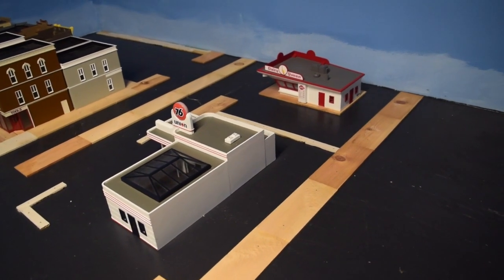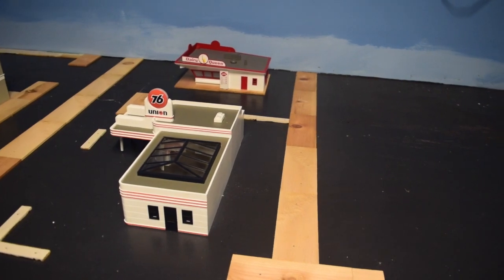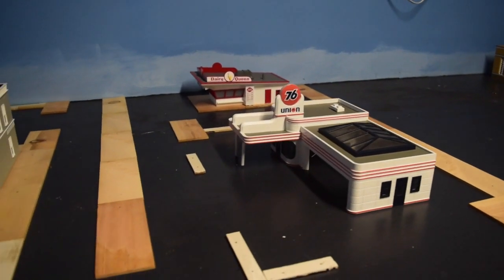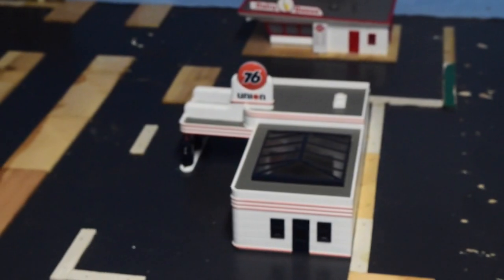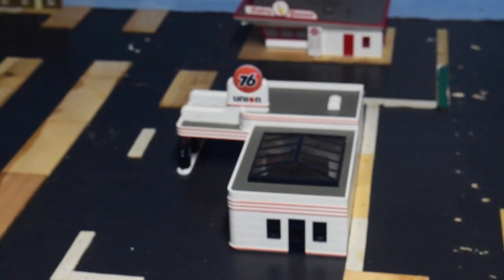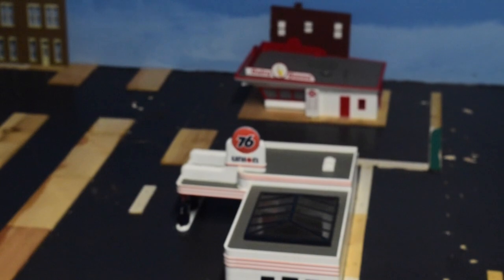Sometimes I build a perfect looking section, but I use too much space, and to make it fit better, you have to kind of adjust what you're doing. Here you will notice that I trimmed the back areas of the gas station and the Dairy Queen so that the other buildings would fit and flow better together with these.